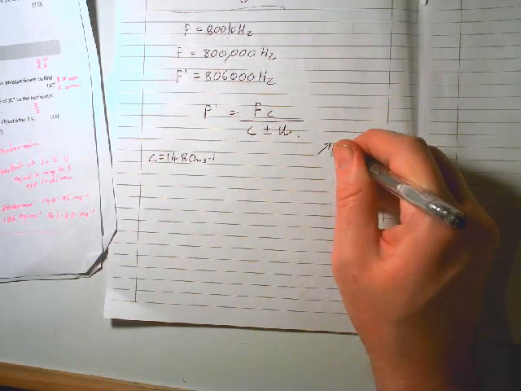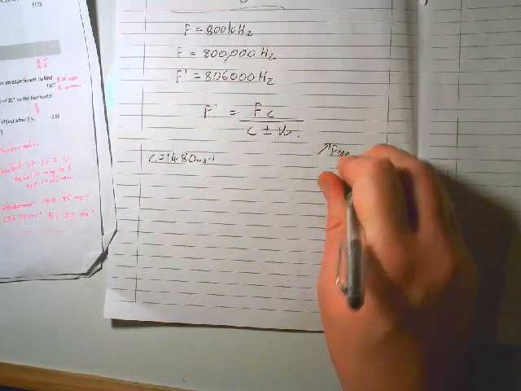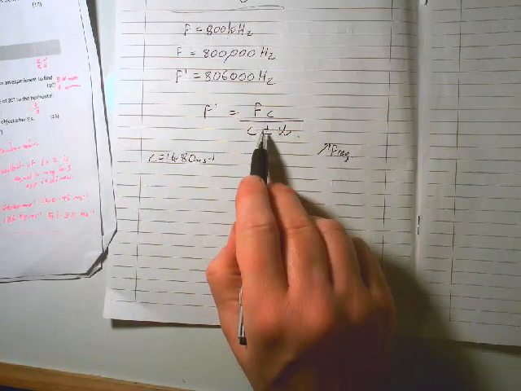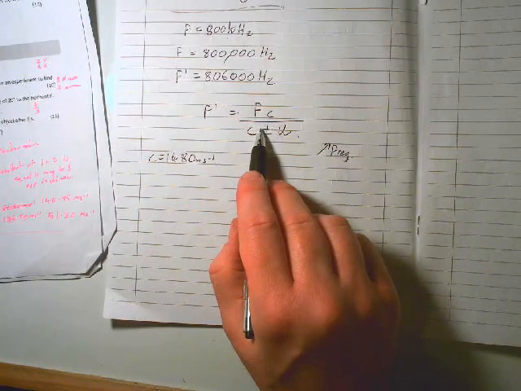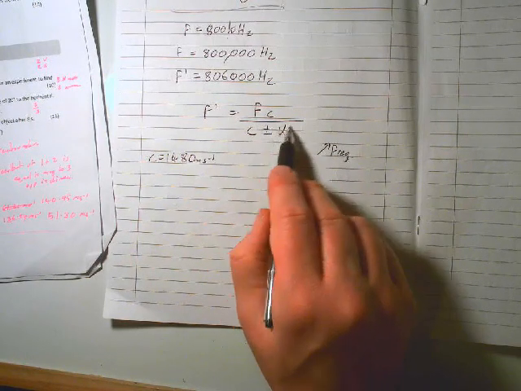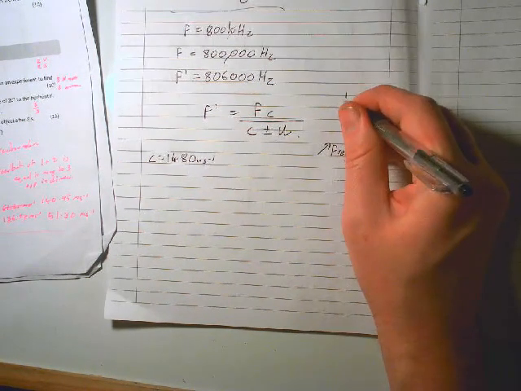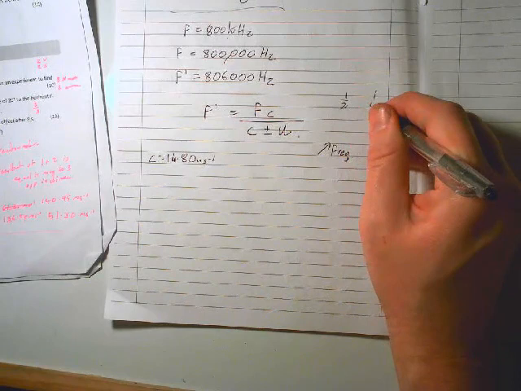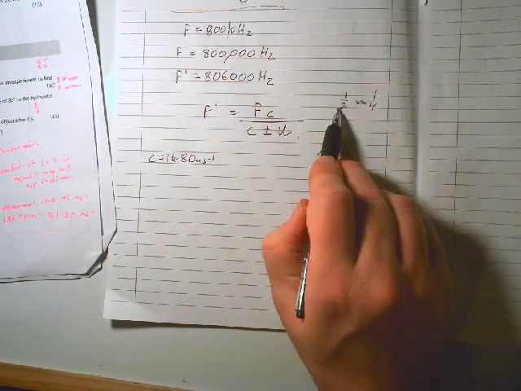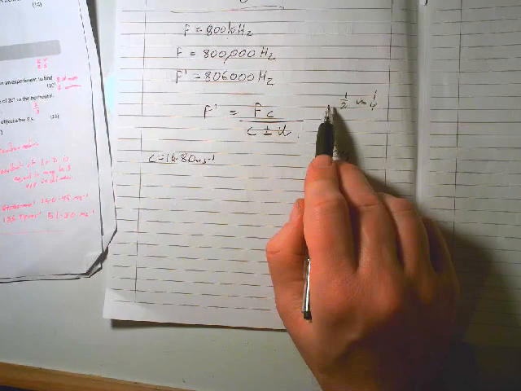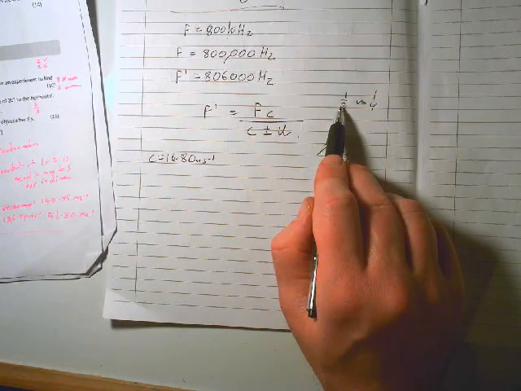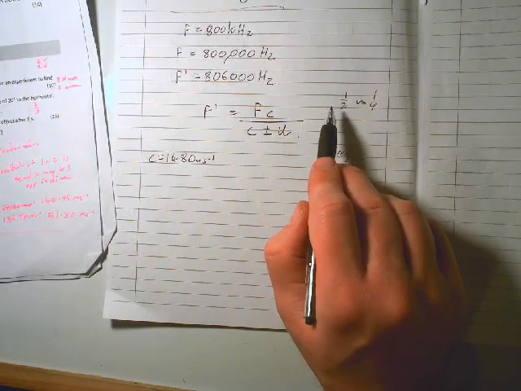Now, let's think about which one we need here. So they heard a higher frequency. If you can't remember whether to use the plus or the minus, let's just do a little bit of detective work. We have an increase in frequency, right? The frequency sounds bigger than it is, which means that we're dividing by a smaller number. Remember, this is a fraction. If you divide by a bigger number, you get a smaller overall number, like a half is bigger than a quarter, right?